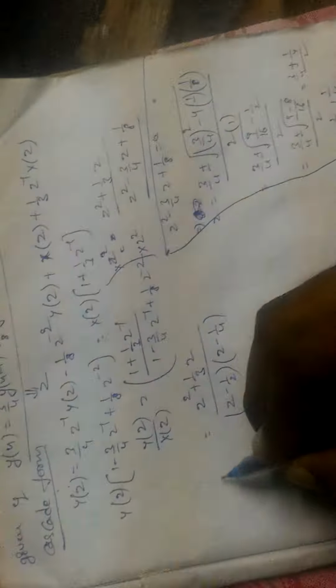So then next, (z square plus 1/3 z) divided by (z minus 1/2) into (z minus 1/4) is equal to Y(z) divided by X(z).